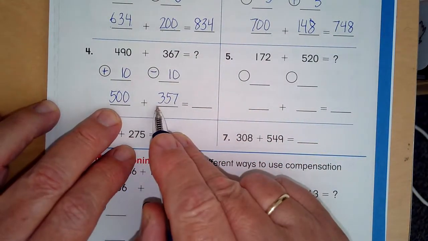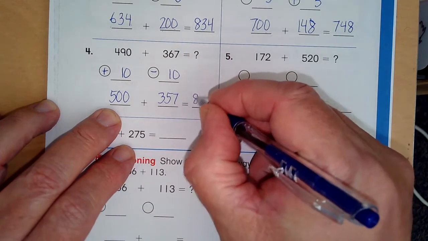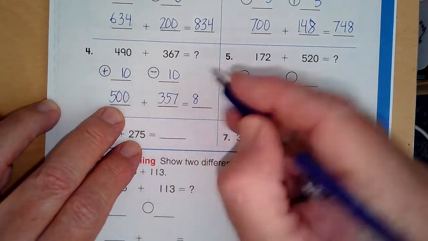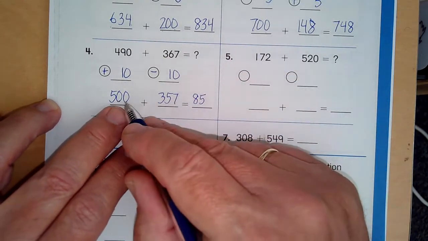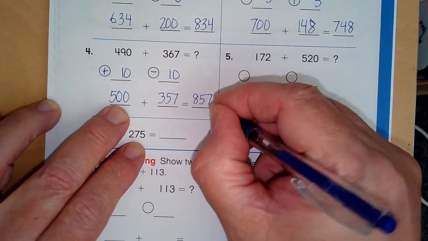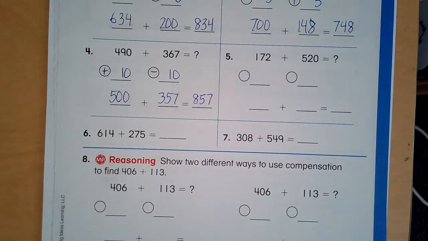500s plus 300s is 800s. 0 tens plus 5 tens. 0 ones plus 7 ones. There we go. Let's see.